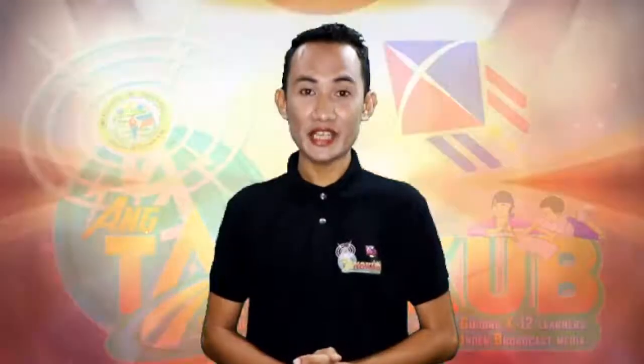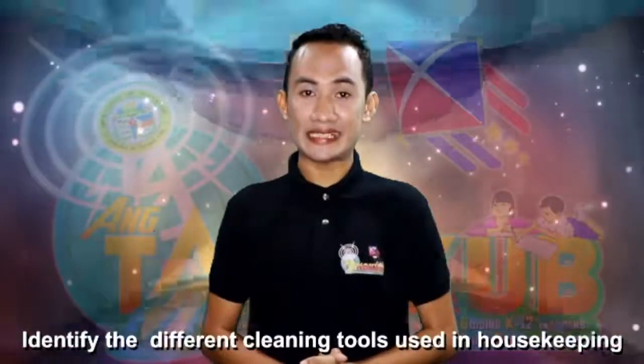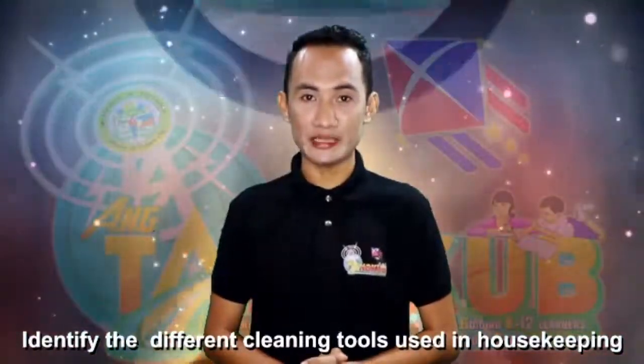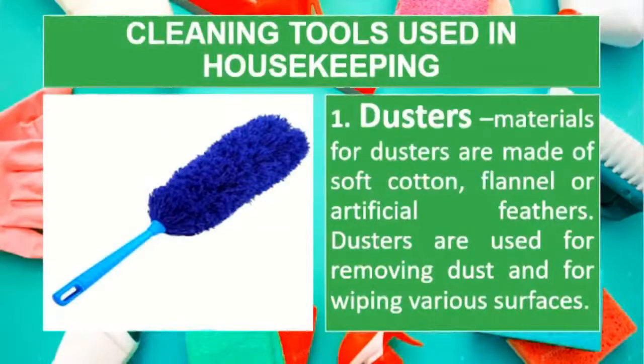For today's lesson, we will identify the different cleaning tools used in housekeeping. Cleaning tools used in housekeeping. Dusters. Materials for dusters are made of soft cotton, flannel, or artificial feathers. Dusters are used for removing dust and for wiping various surfaces.